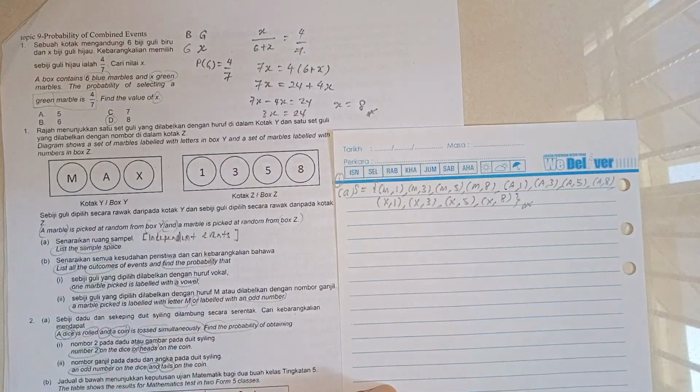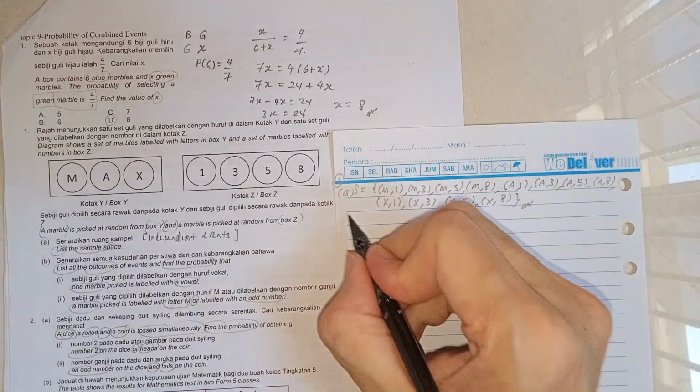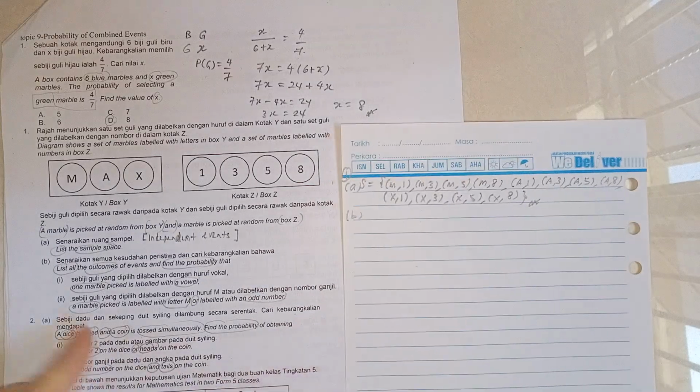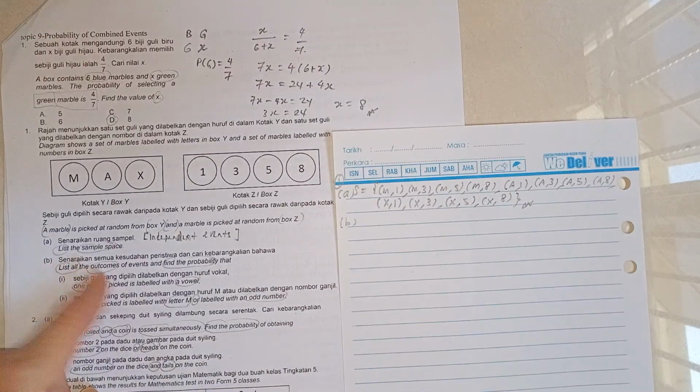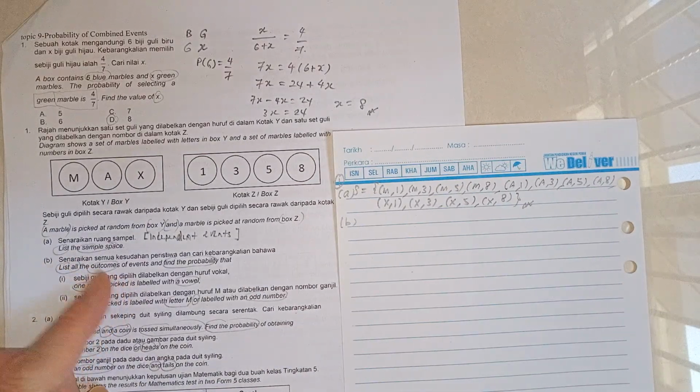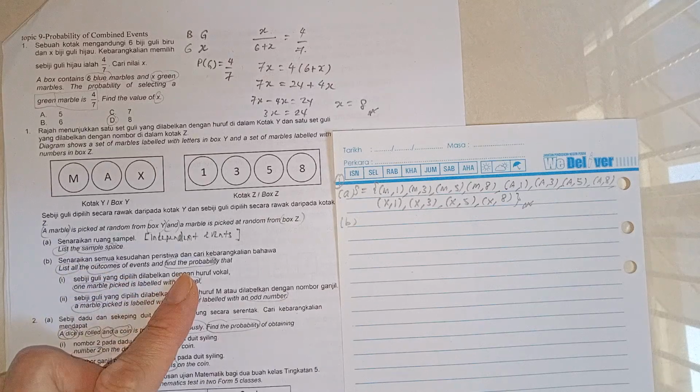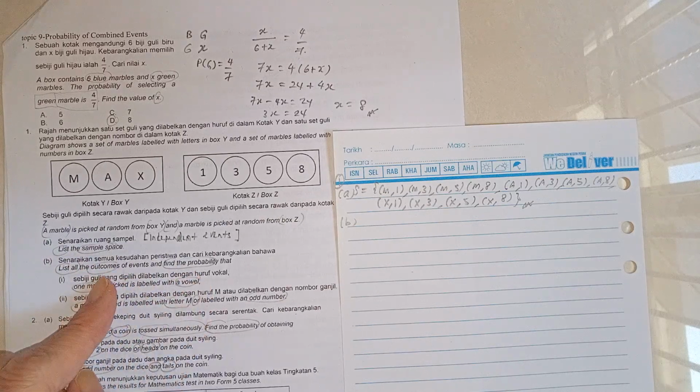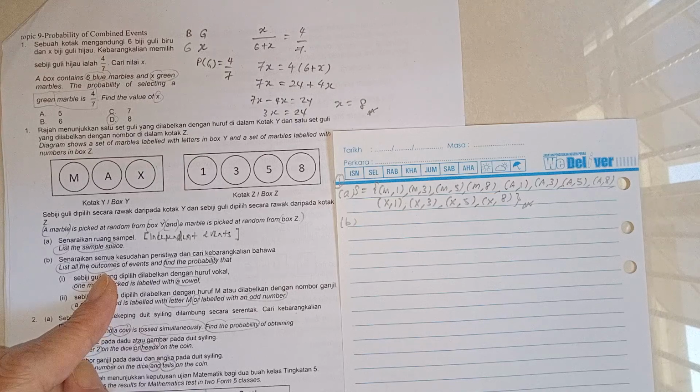Okay, A is finished, so we look at B. These are all the outcomes. You must list them out first, and then you find the probability. If you find the probability without listing out, they won't accept your answer.